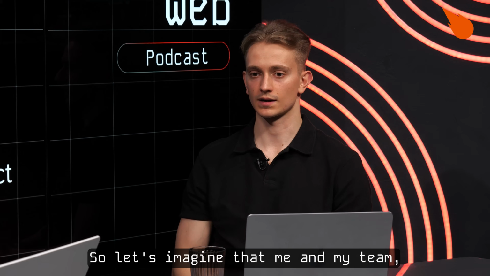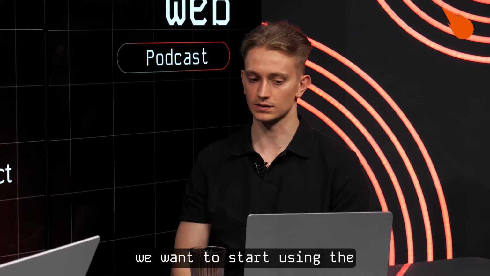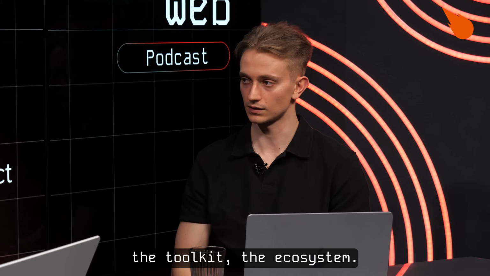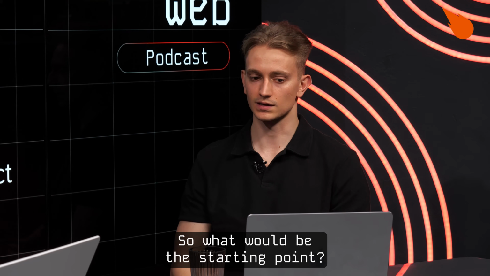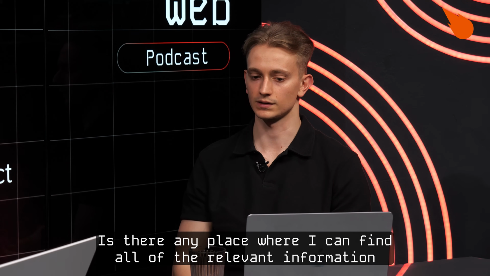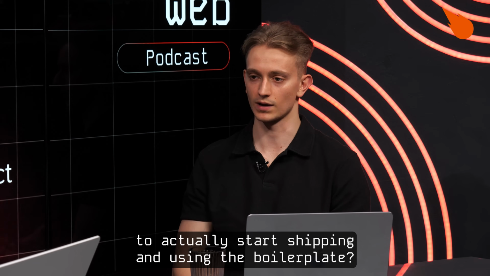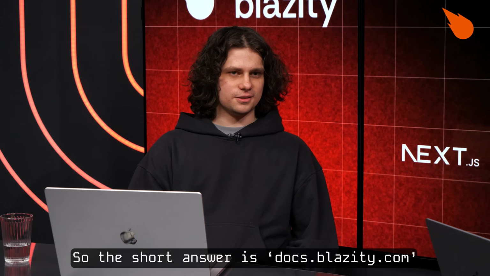So let's imagine that me and my team want to start using the toolkit, the ecosystem. What would be the starting point? Is there any doc site? Is there any place where I can find all of the relevant information to actually start shipping and using the boilerplate? Yeah, so the short answer is docs.blazity.com.